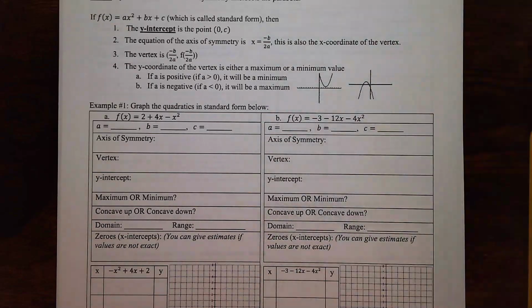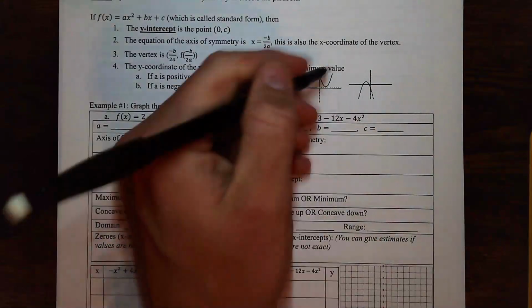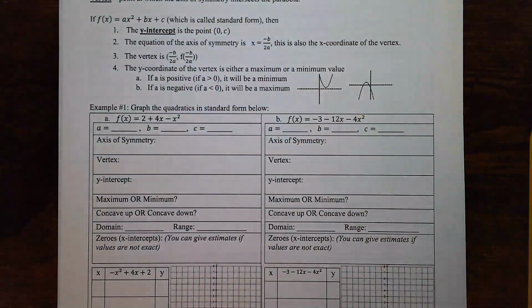Right. So now we're going to look at graphing a quadratic. You remember a quadratic, it's either U-shaped or N-shaped. And we're going to talk about all of the features of the quadratic equation. So the first thing you want to do in graphing a quadratic, if we've got it in standard form, is write it from highest power to lowest power.